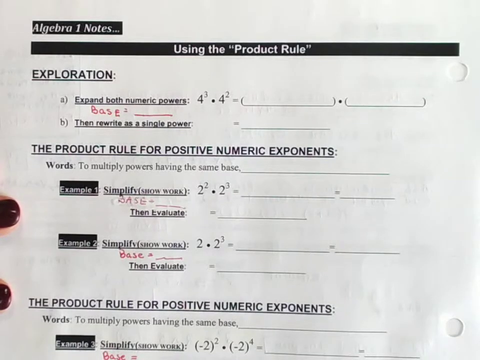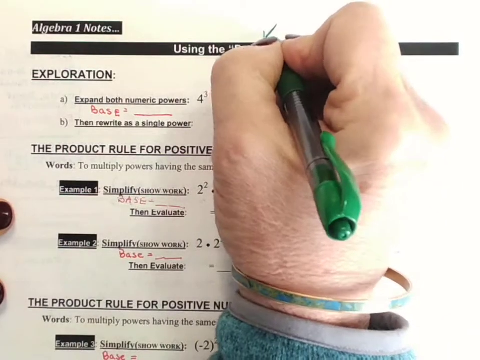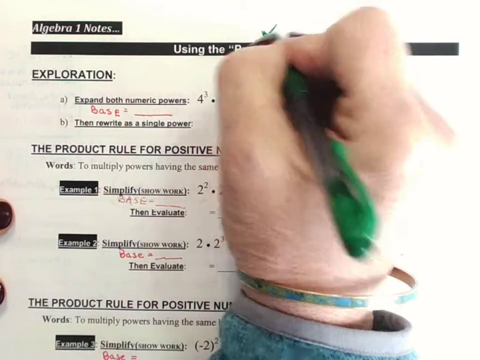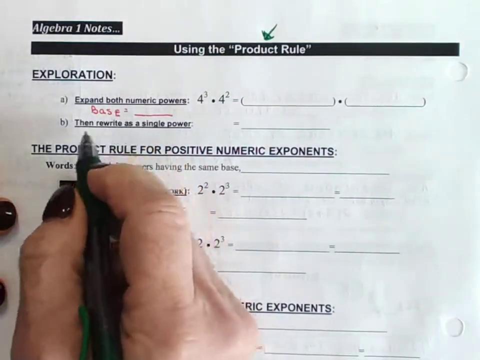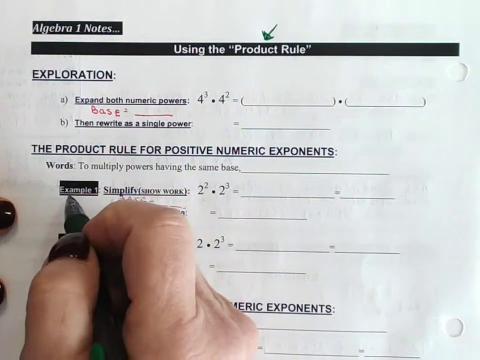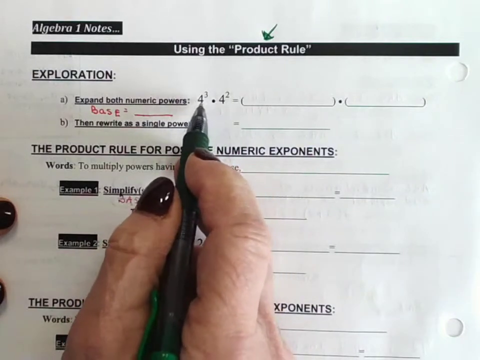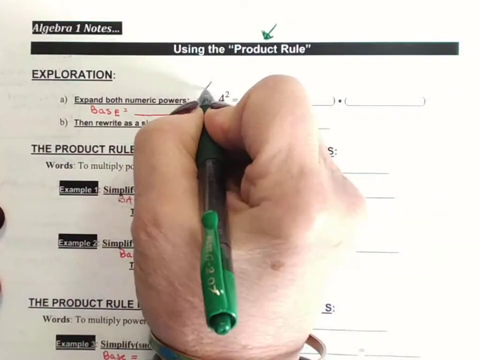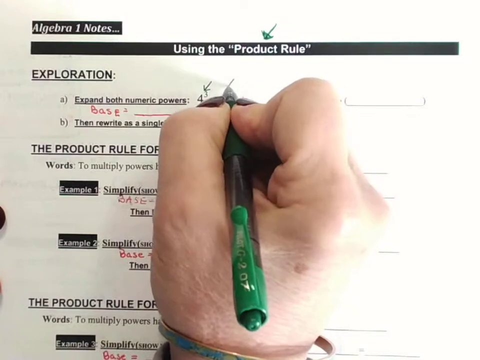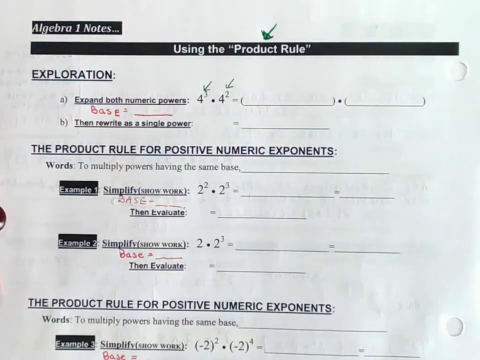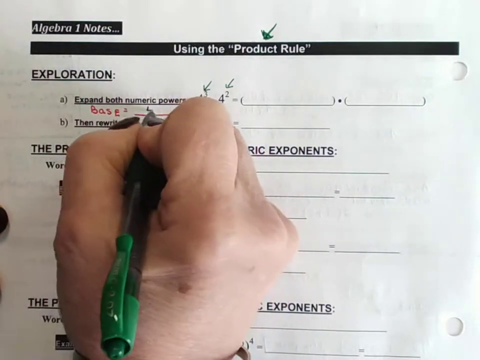All right, so now we have the product rule. The product rule, we're going to do an exploration. We have 4 cubed and 4 squared. What's the base? The base is 4.